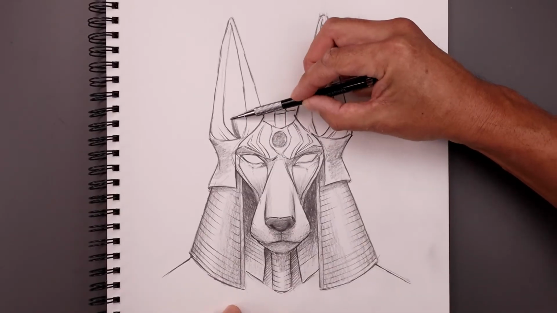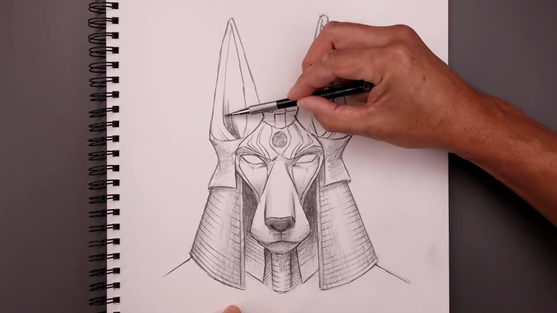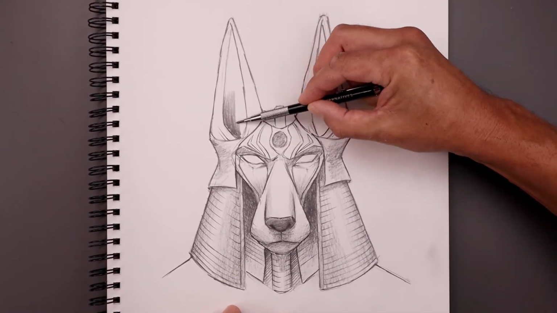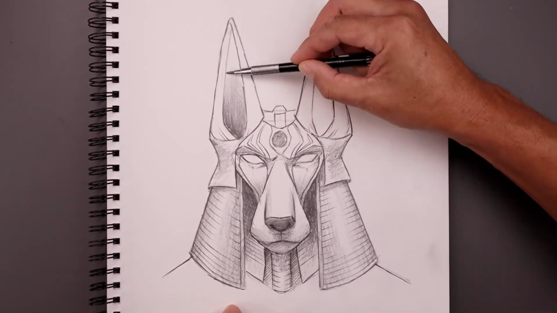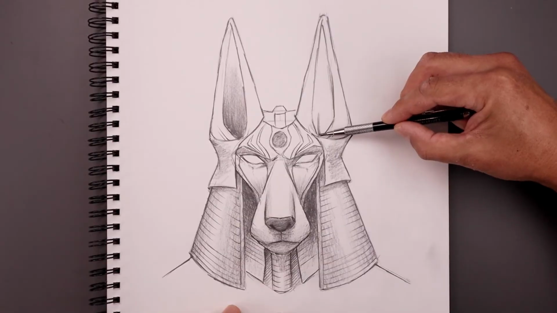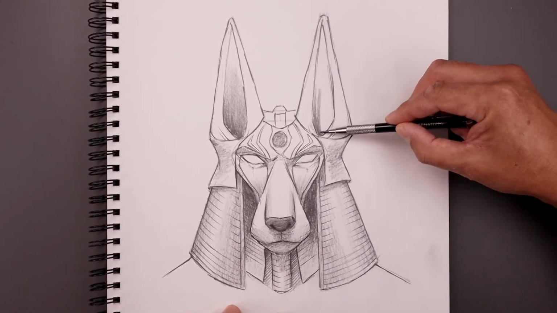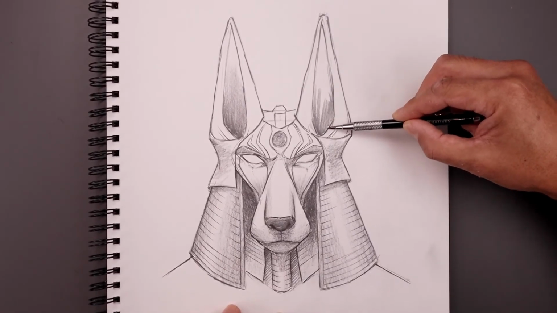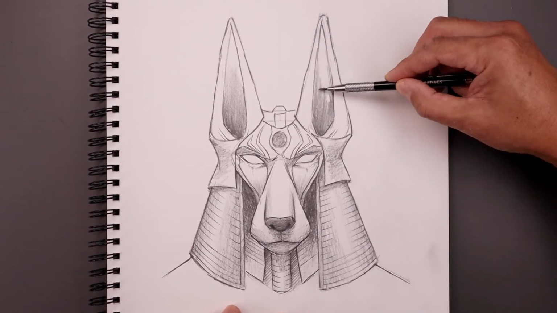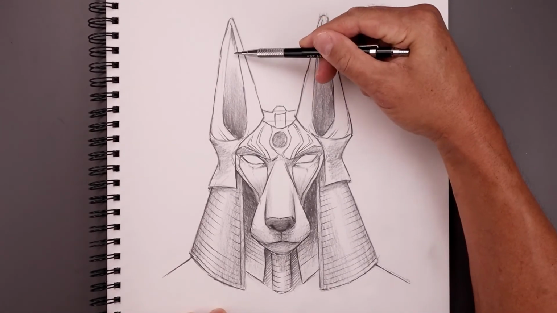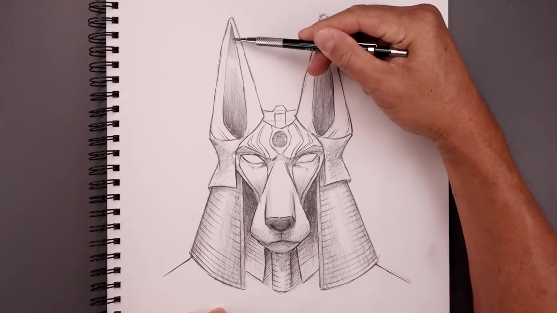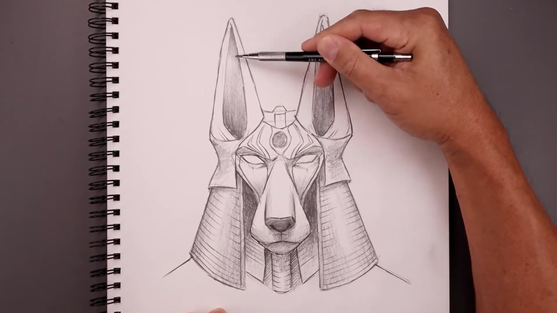I'm going to darken up the base of the ears along the inside and then fade that up towards the top. And from the top, we're going to do the same thing, just blending that down.